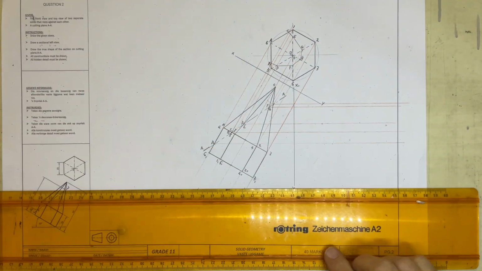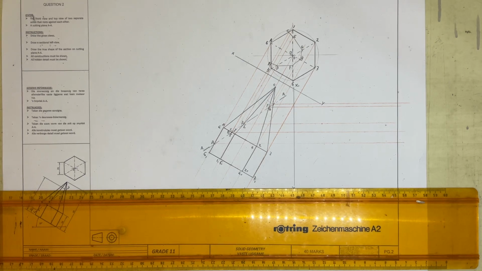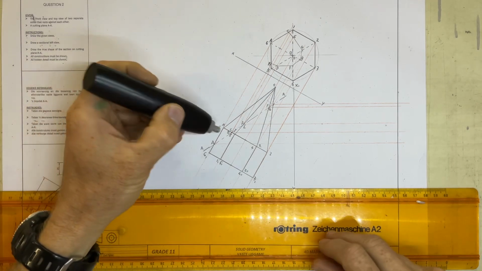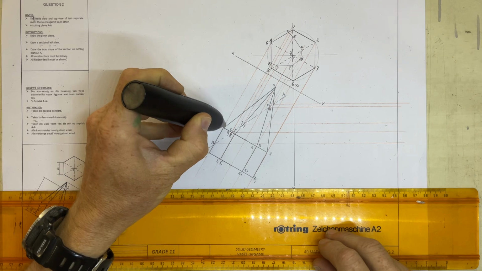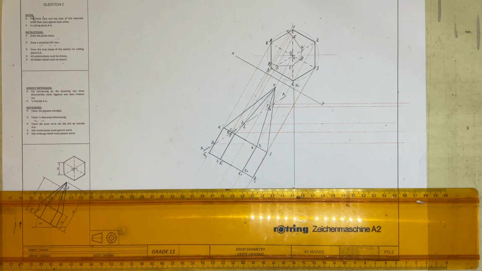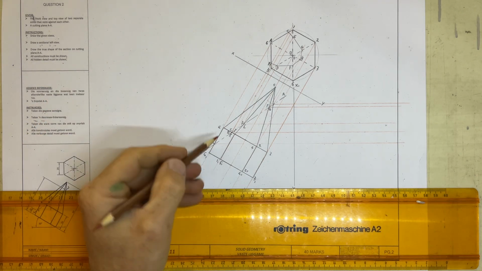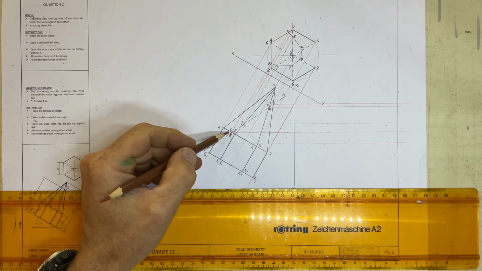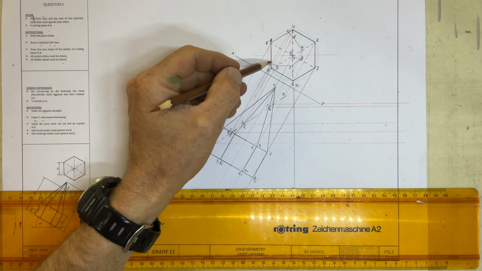I'm just going to check that I've got the correct things. I put an A over here for some odd reason. I don't know why I did that. Okay, so A is at that point over there, and you can see it on line 6. B and C is on this surface over here, B and C.